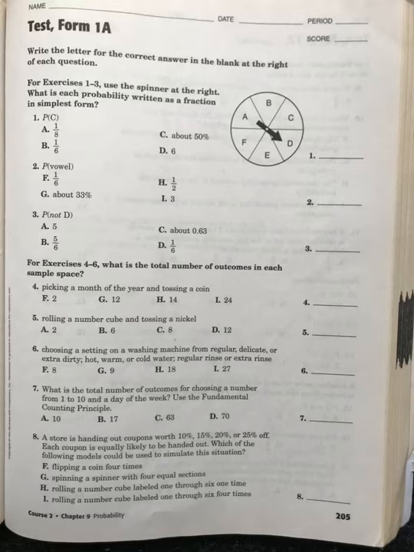For the practice, I'll try to go through as quickly as I can. For the first one, the probability of C happening, there's 6 different areas and they're all equal, so it's 1 out of 6 chance since there's only one C. 1/6 is B. Then on the second one, a chance of getting a vowel.